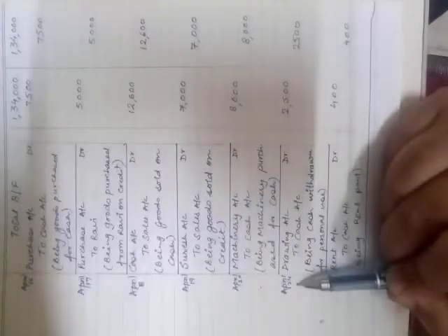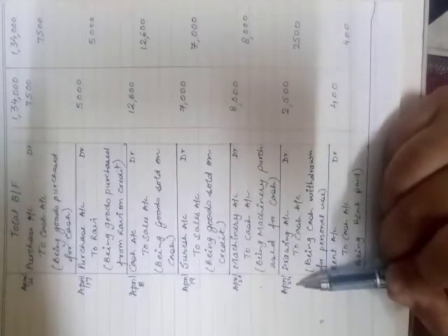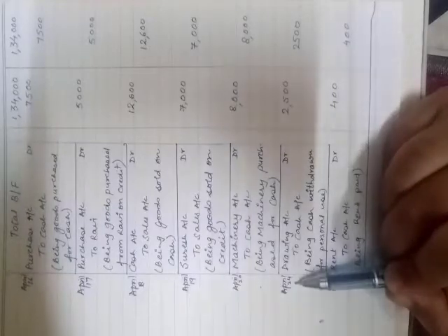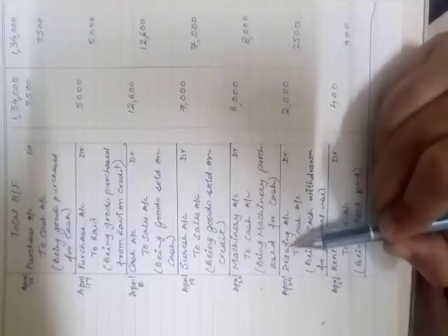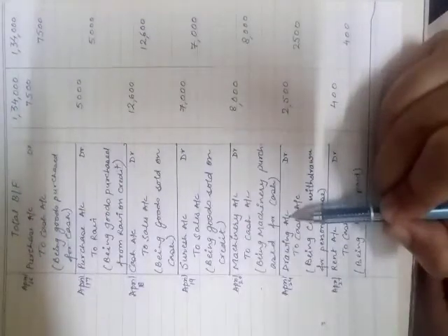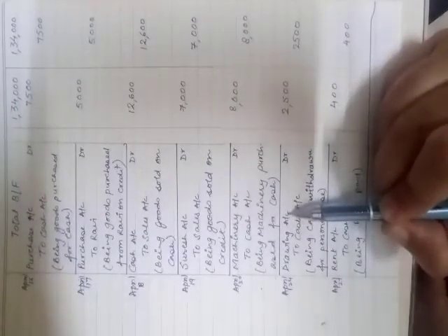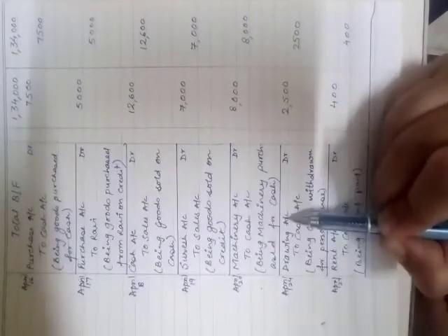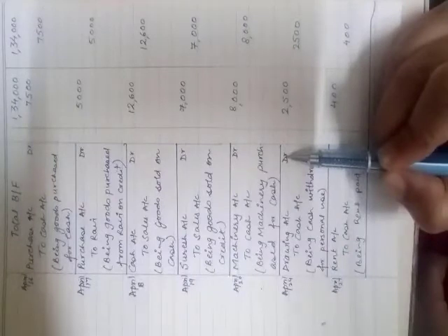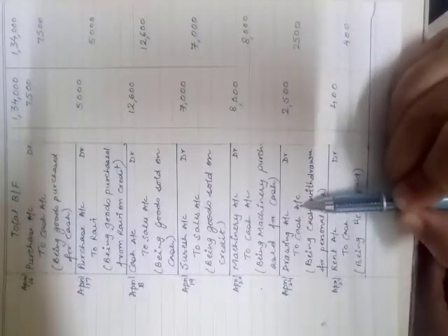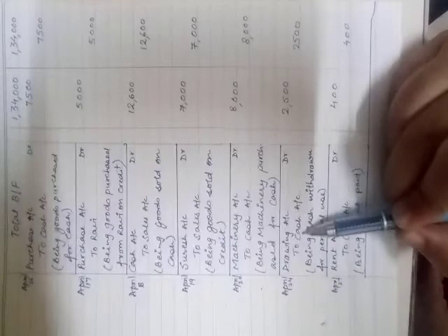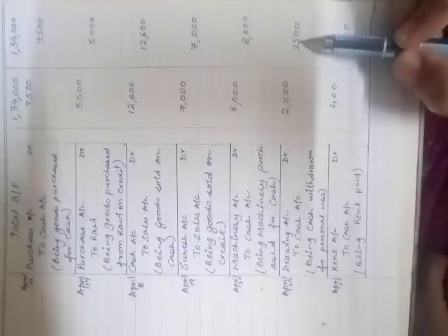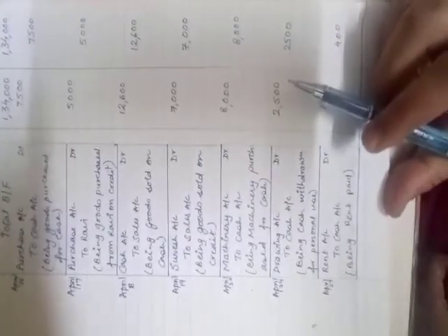Next transaction is of April 24. Withdrew cash from office for personal use. Whenever cash has been withdrawn for personal use, it is known as drawing account. Drawing also represents the proprietor's personal account, and the rule for personal account says debit the receiver. So here the drawing account is debited and what goes out from the business should be credited. So 2500 here I have written in both debit and credit column.